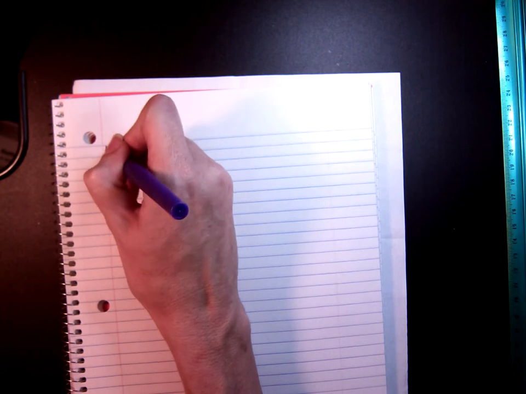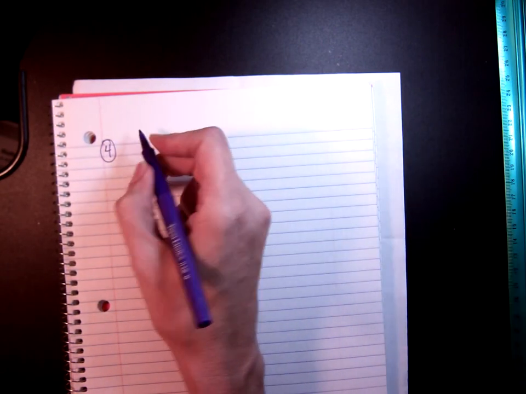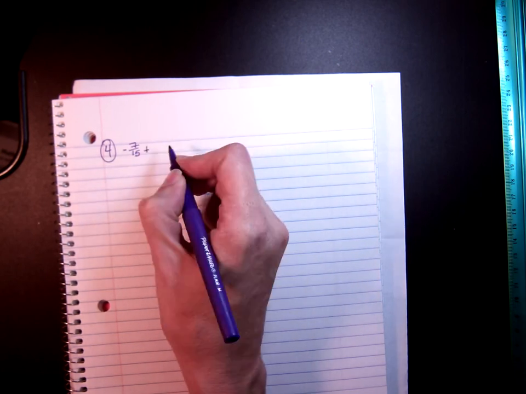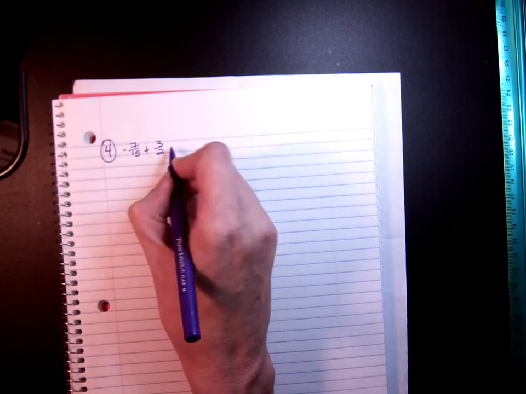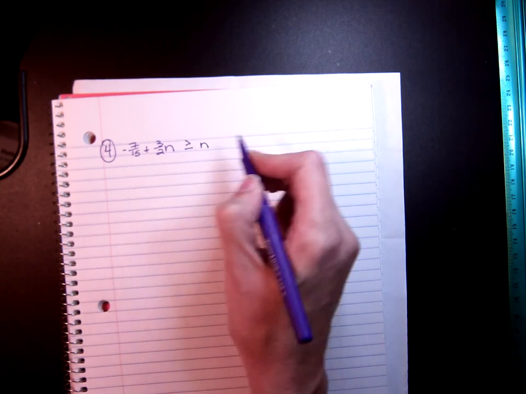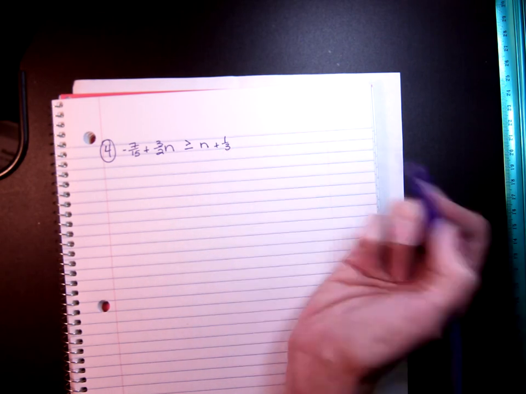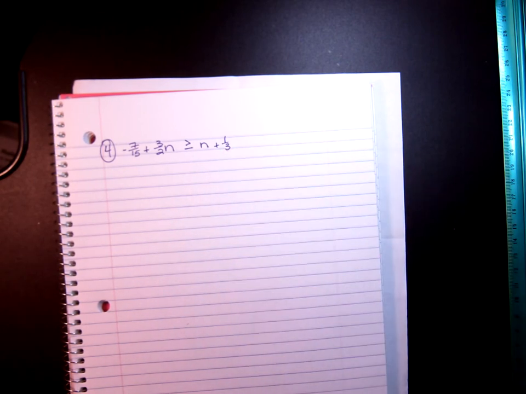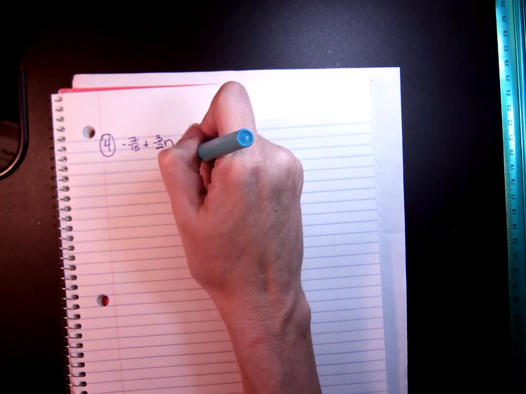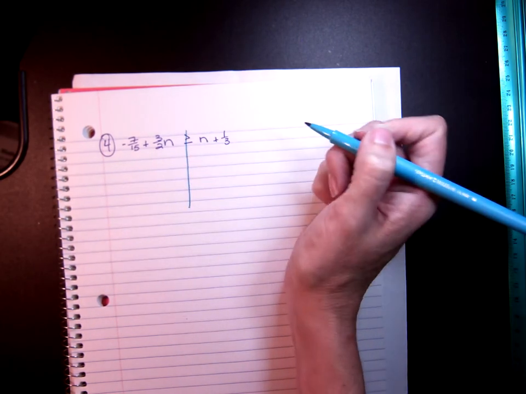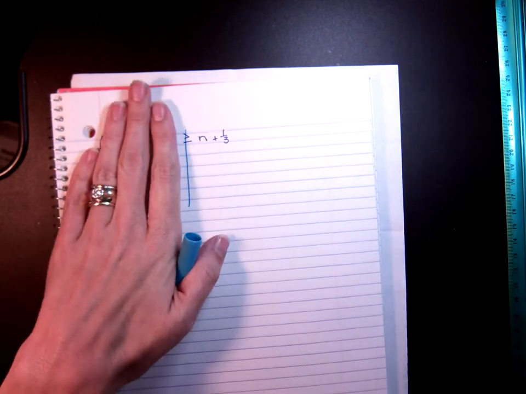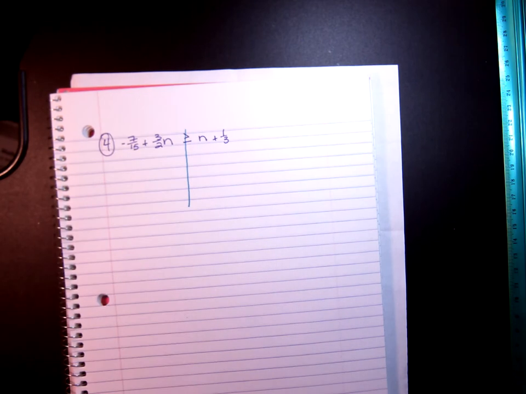Number 4, this one's got fractions. Negative 7 over 15 plus 3 over 2n greater than or equal to n plus 1/3. Okay. As long as you're neat and careful, this is gonna be fine. Okay, I check each side. There are no like terms to combine. So now we're gonna try to put them together.